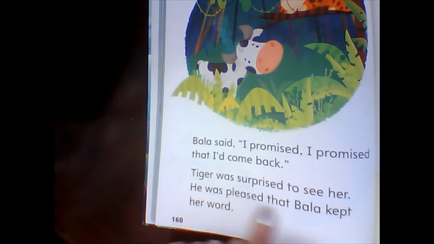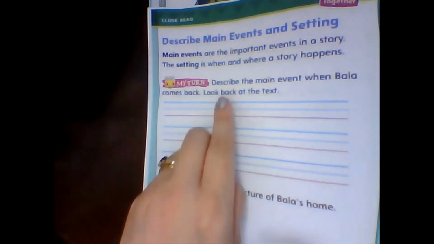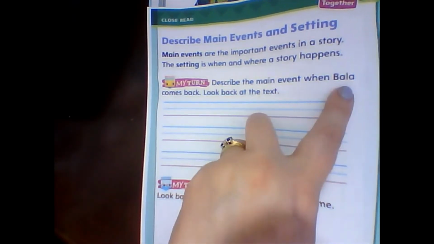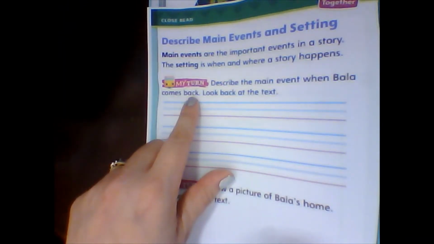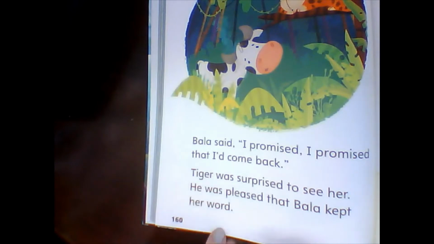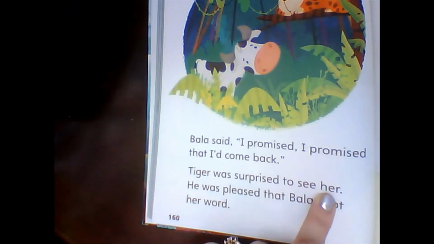He was pleased that Bala kept her word. So, we're going to look here at the question. Describe the main event when Bala comes back. We look at the text, and who was surprised to see her? Tiger was surprised to see her.